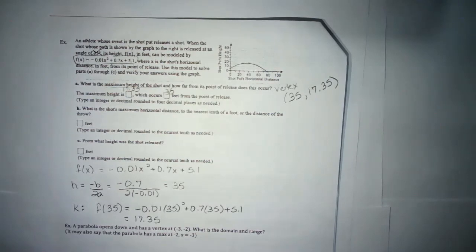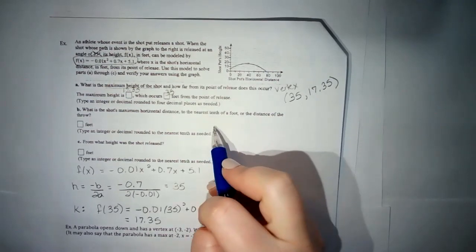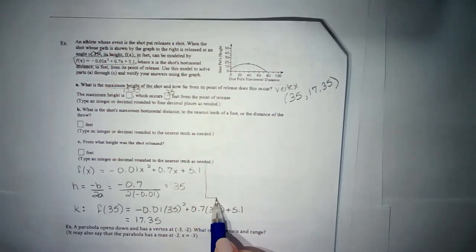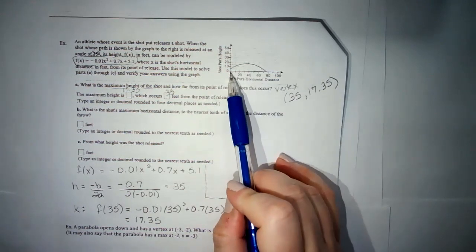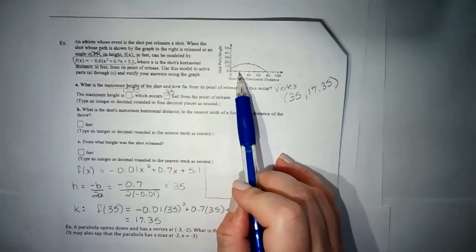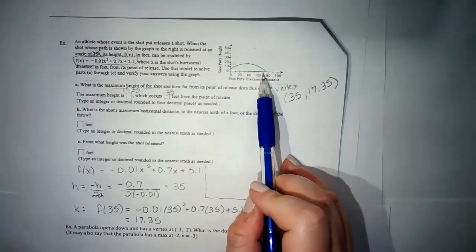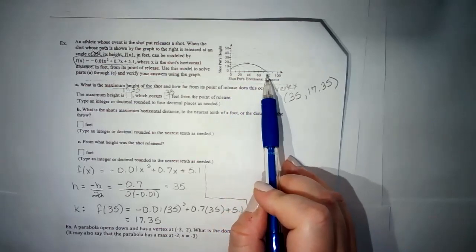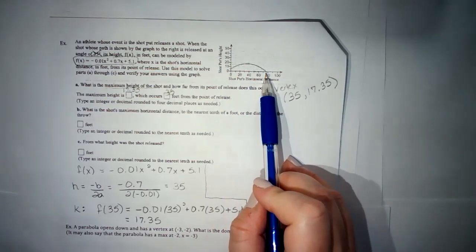All right, now this is the stinky part. If you thought that part was stinky, I'm sorry. Okay. All right, B. B wants to know, what is the shot's maximum horizontal distance to the nearest 1/10 of a foot? Or in other words, the distance of the throw. So if I go up here, what's the maximum horizontal distance? What's the farthest it went? Yeah, something right here, right? But we're not super sure. We certainly can't go to the 1/10.